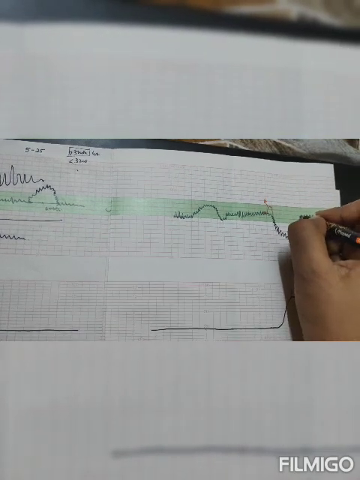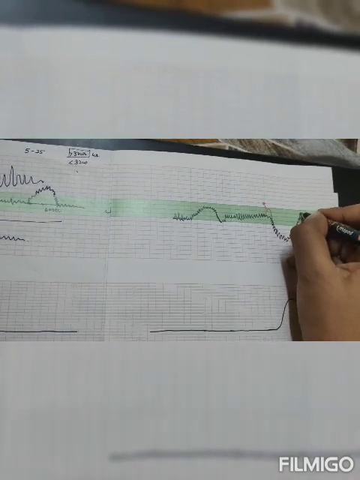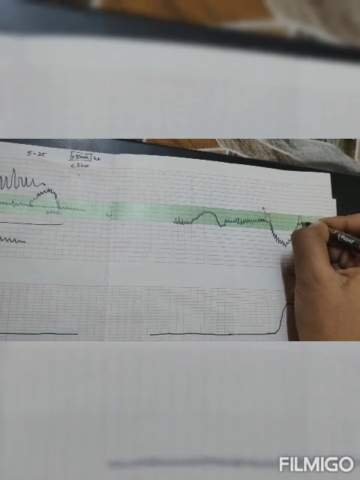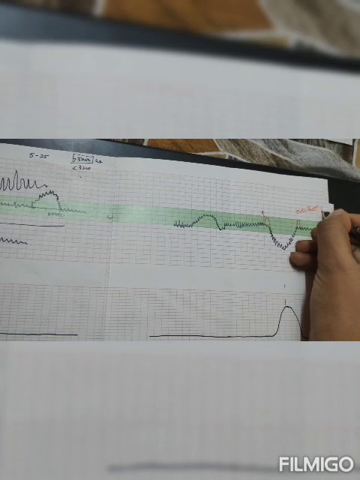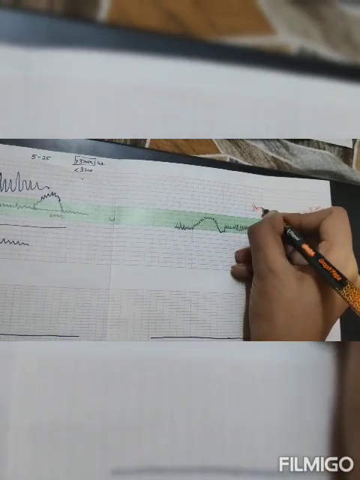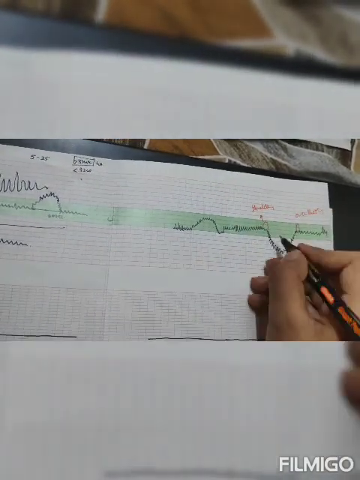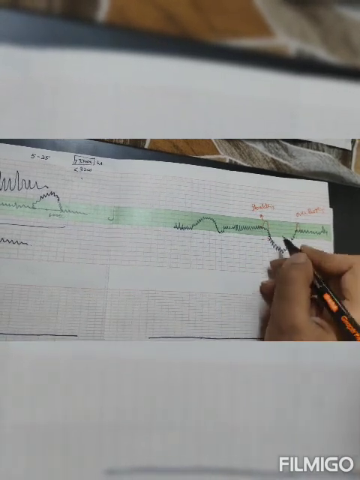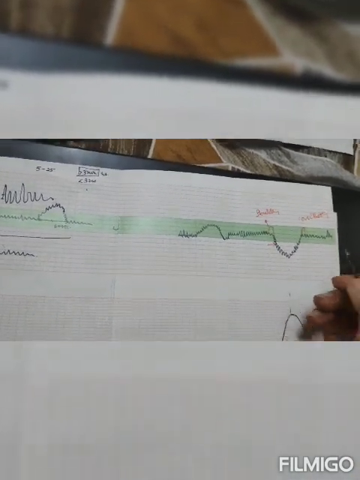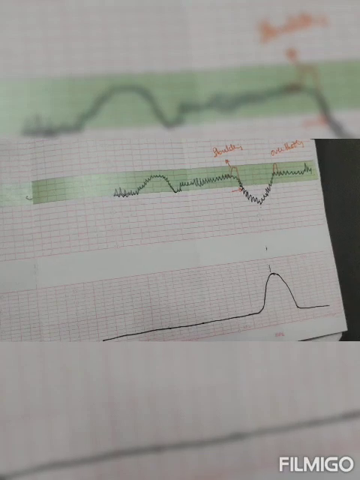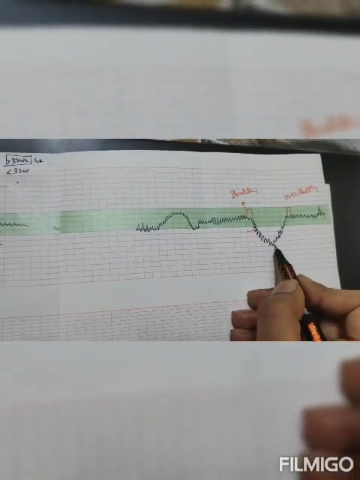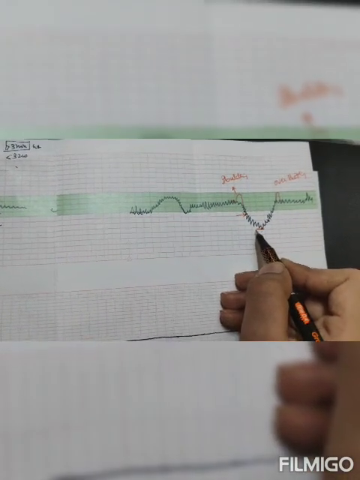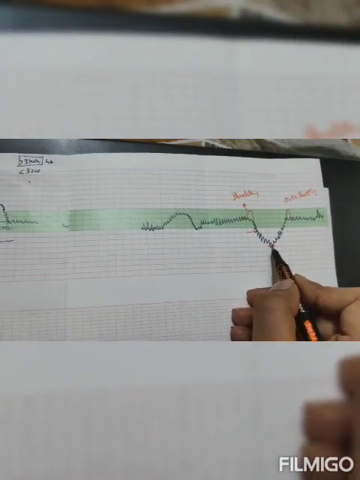After coming to baseline, if there is one acceleration, that means overshooting. Shouldering, overshooting and beat to beat variability in deceleration are good signs. This peak point of deceleration is known as the nadir.